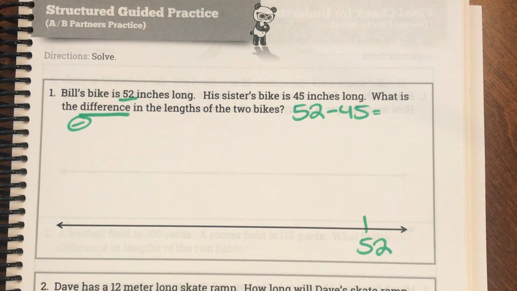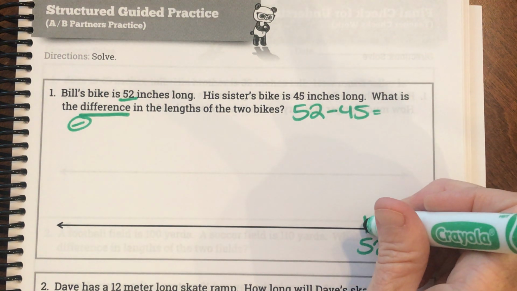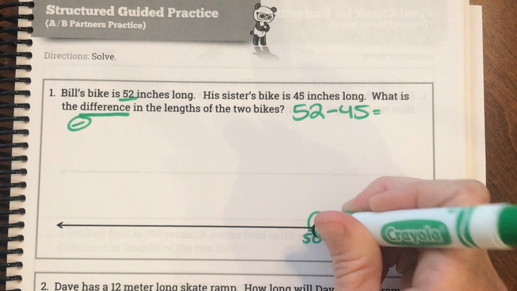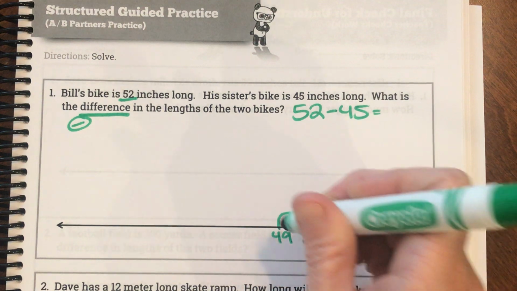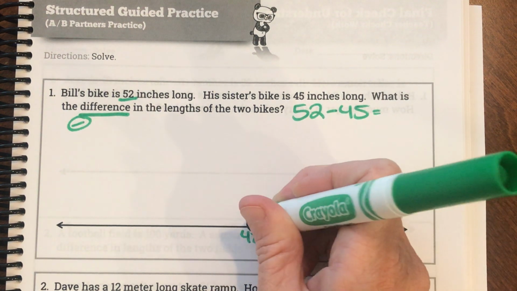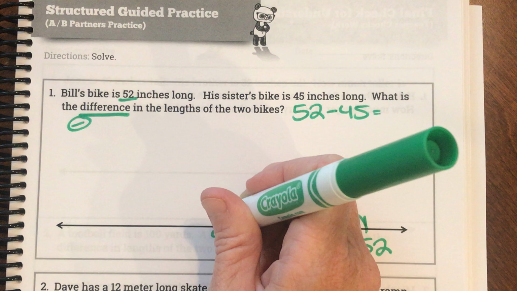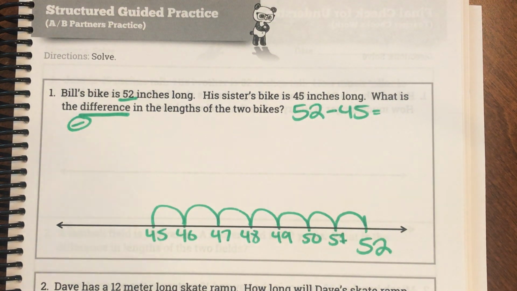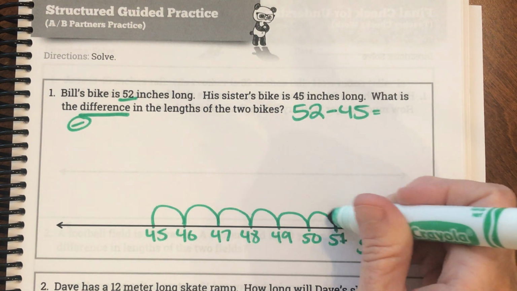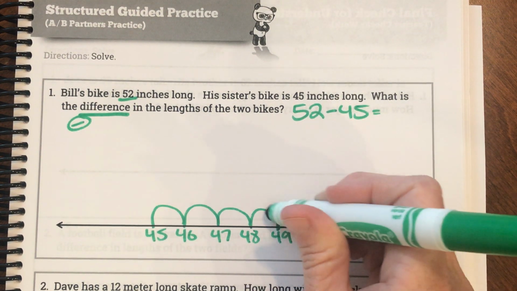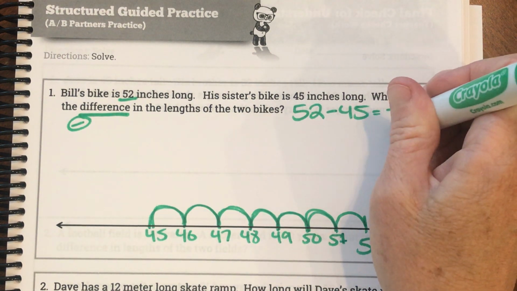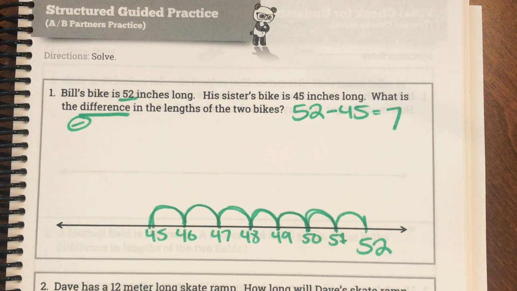Okay, ready? So we're going to count just by ones. So I get 51, 50, 49, 48, 47, 46, and 45. How many counts was that? Let's check. 1, 2, 3, 4, 5, 6, 7. They are 7 counts away, which tells me the difference is 7.